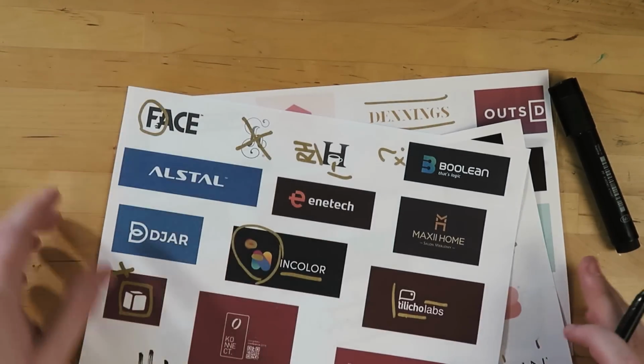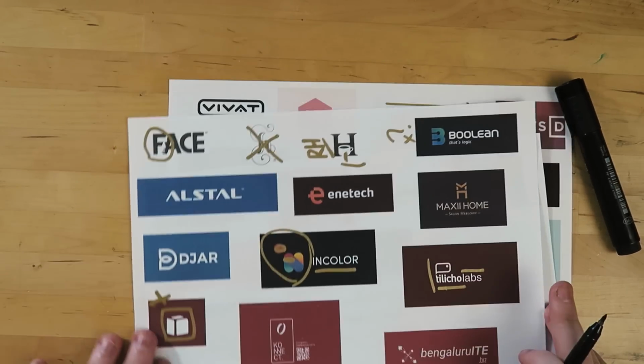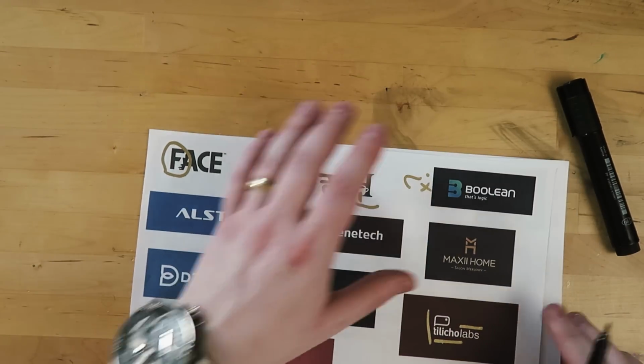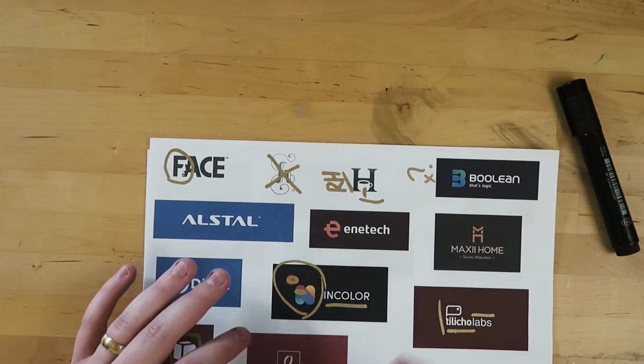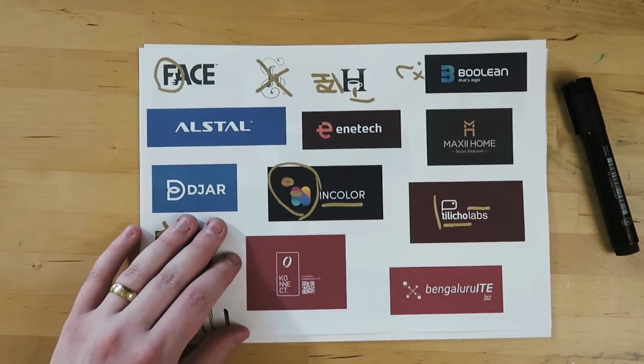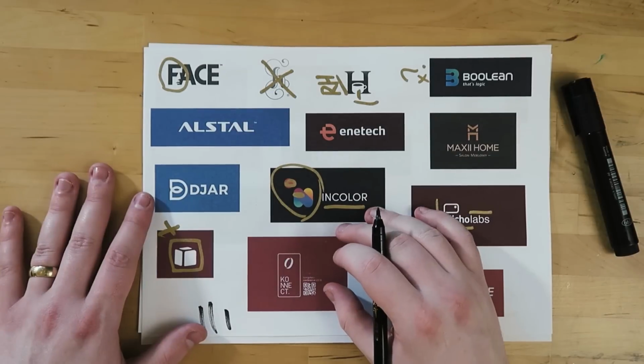So I'll just take you through this. The first one here is face. Now, I don't know what these company logos are for. I just do it basing it on looks and basing it on how I feel about it. That's the way that I work with my mood boarding.